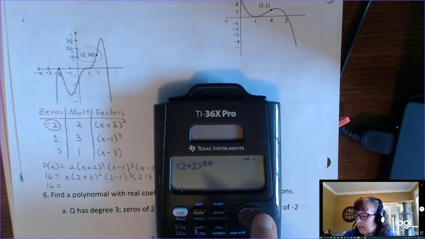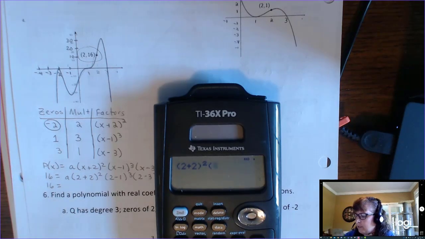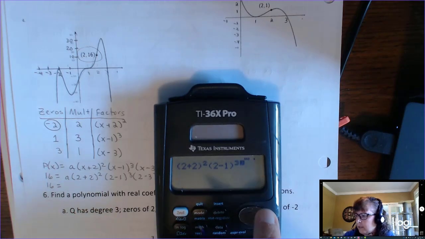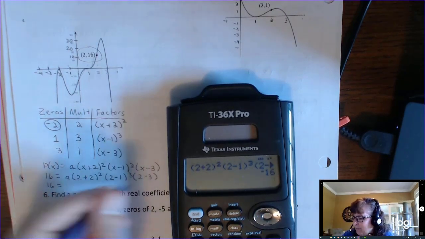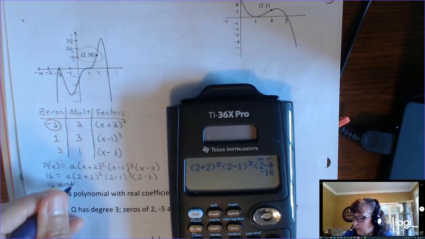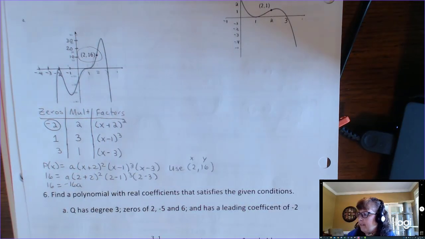squared, parentheses 2 minus 1 cubed, parentheses 2 minus 3. It'll keep you from making an arithmetic error. I see so many arithmetic errors. All right, you get negative, this is a times negative 16, so I'll write it as negative 16a.